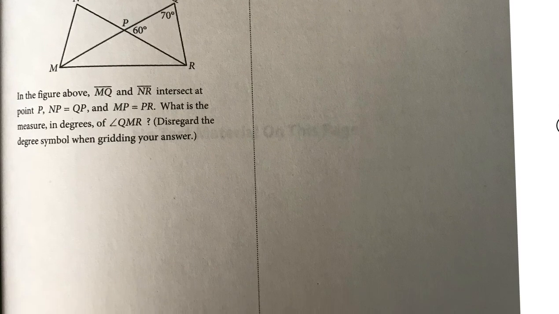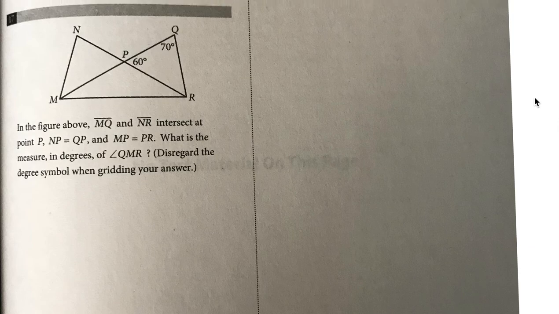Okay, we have a figure. If you have a figure, it's going to be drawn to scale unless it says not drawn to scale. So even if you don't know anything, you can guess at it if you know that it's drawn to scale. But we know that this is 60 degrees because they're vertical angles.